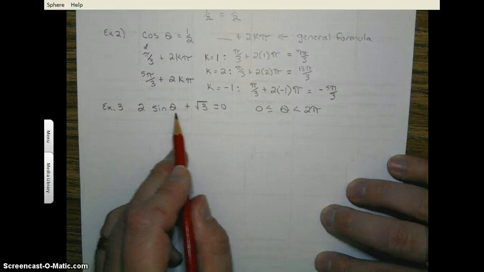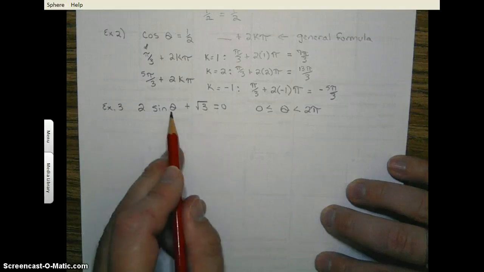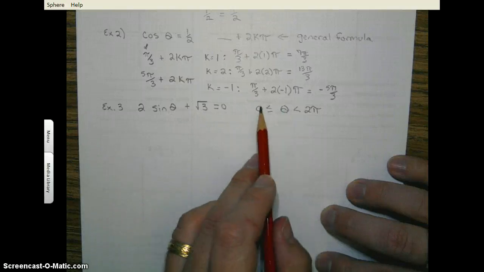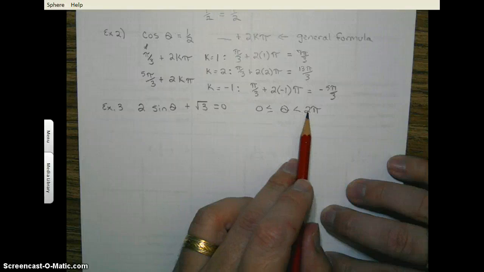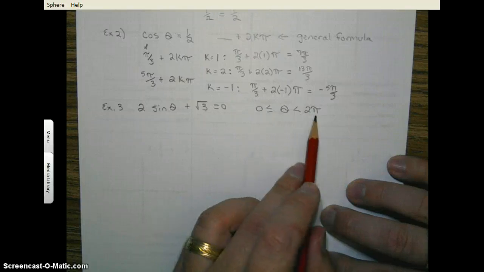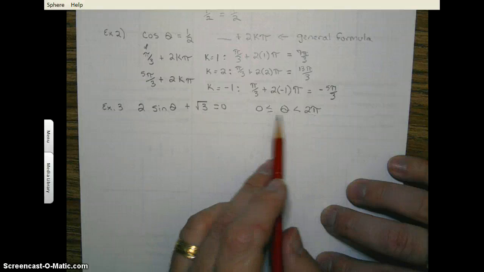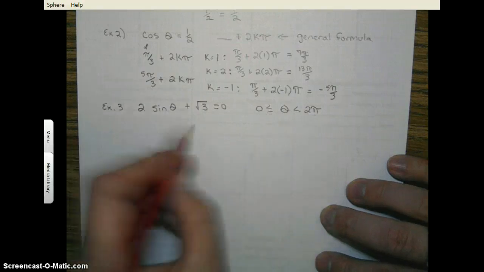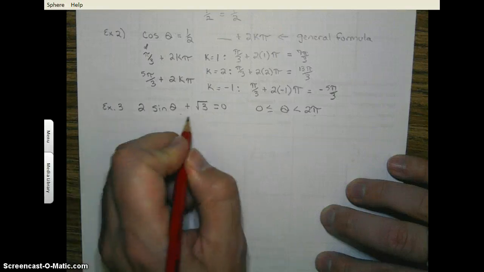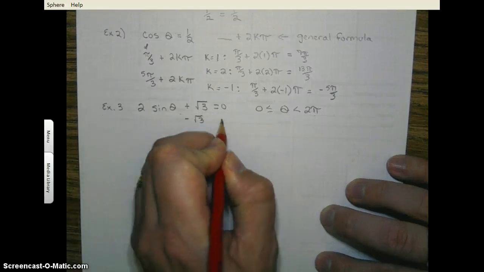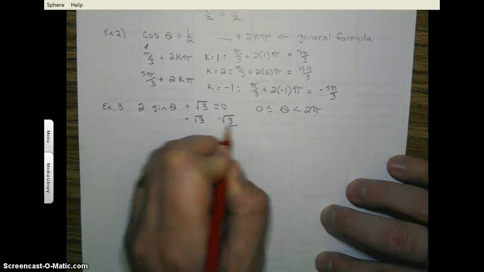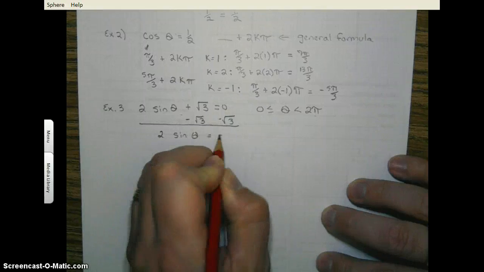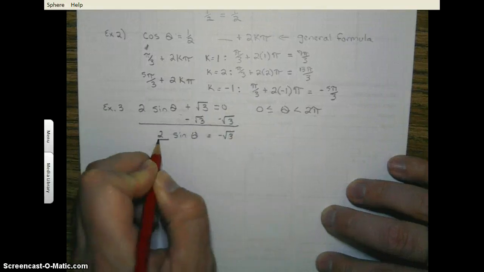Okay, example 3. A more traditional looking equation, basically solving for theta. And theta is going to be restricted from 0 radians, including 0 radians, to 2 pi, but not including 2 pi, because then we'd be back to, we'd have a little overlap here. So solving like a normal equation, we're going to subtract the square root of 3 on each side. Divide by 2.